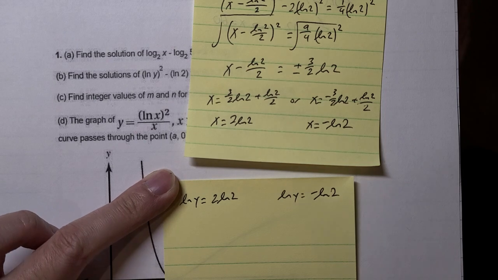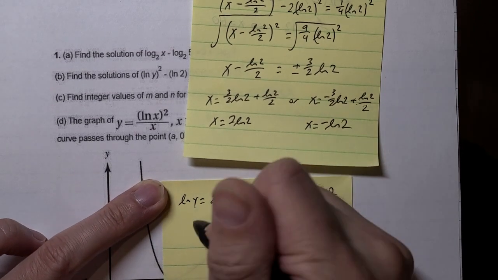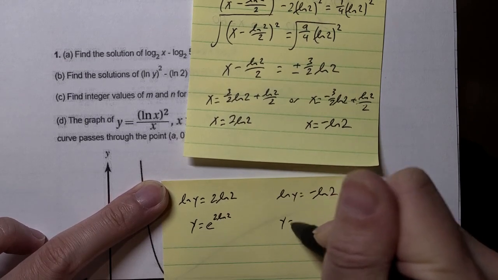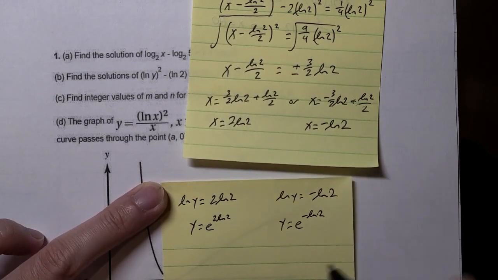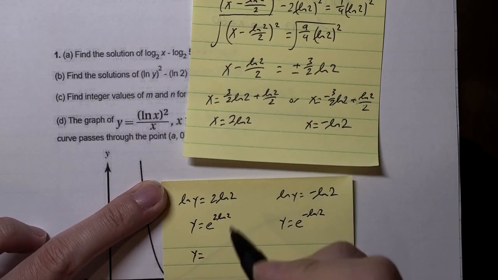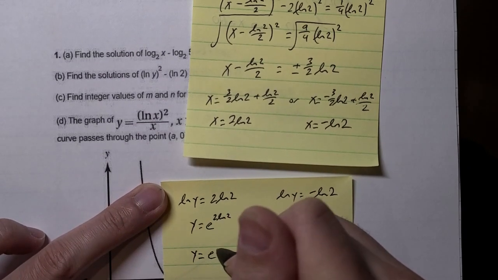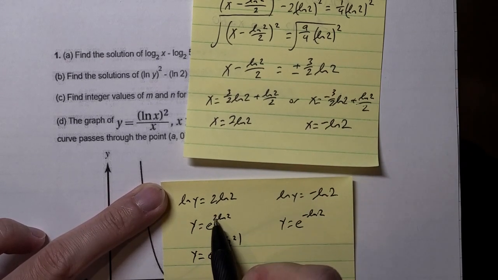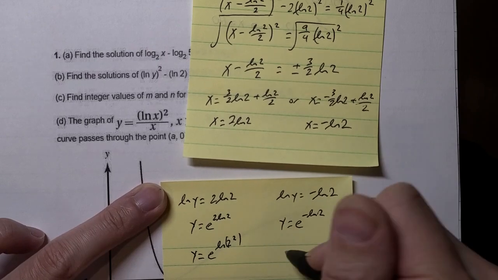Okay. So now we exponentiate both sides. So y is e to the 2 ln 2, and y is e to the minus ln 2. And then we just simplify. This would be y is equal to e to the ln of 2 squared. We can use properties of logs to bring this coefficient out in front back in as a power.